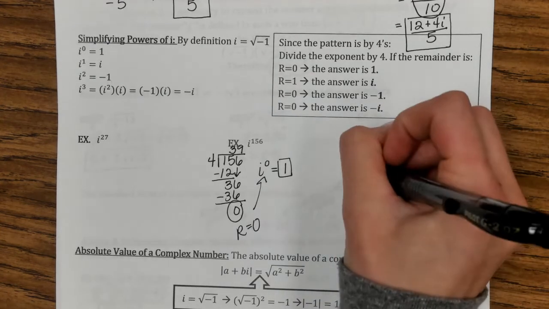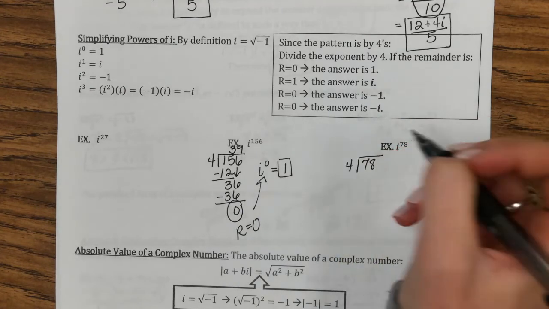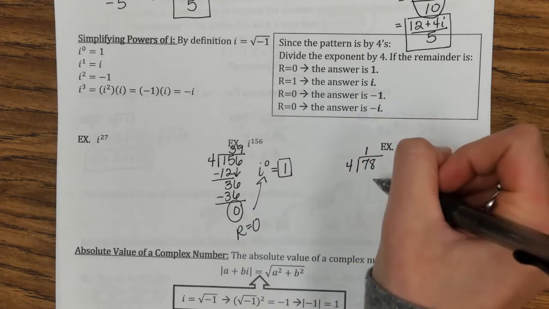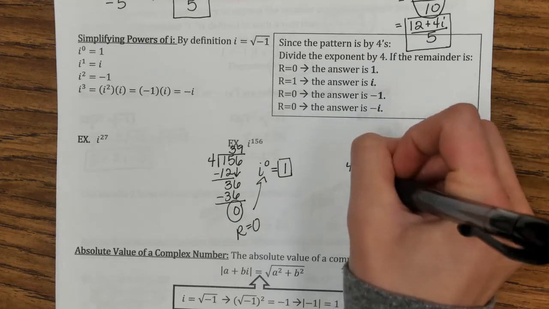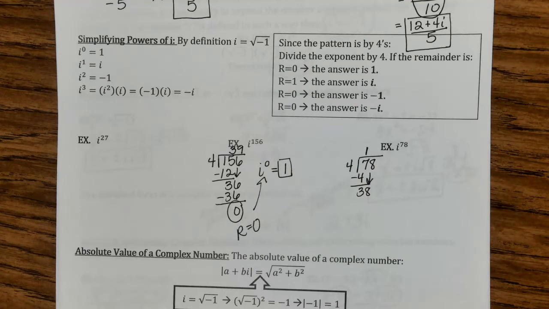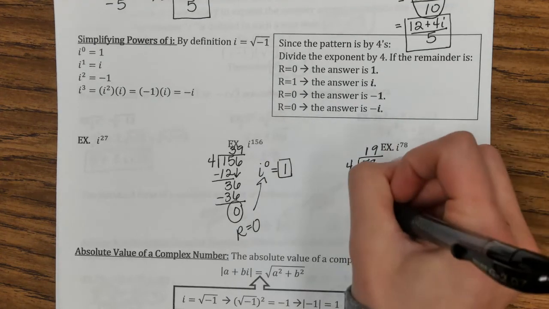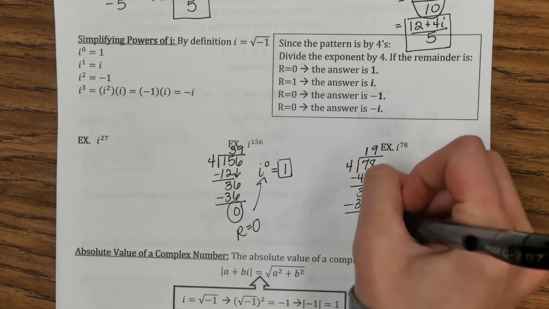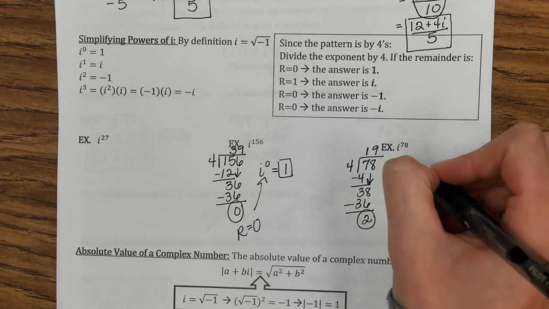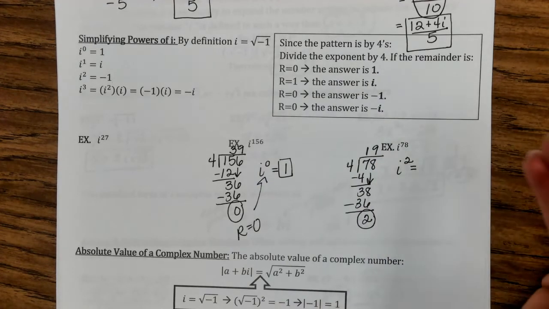So 78 divided by 4. I can put 4 into 7 one time. So now I need to see how many times 4 can go into 38, which is 9 times. Gives me 36. So what's my remainder? 2. So i squared is equal to negative 1.